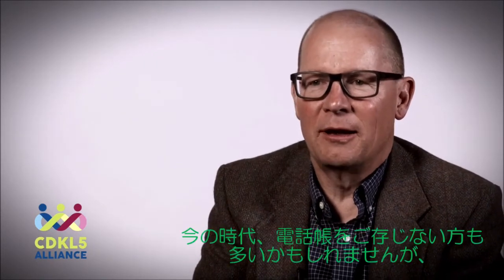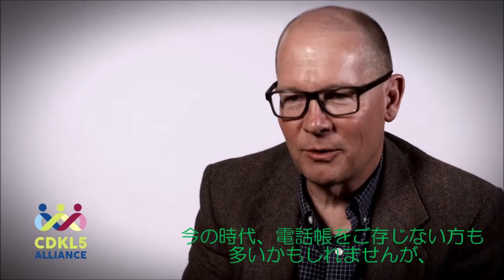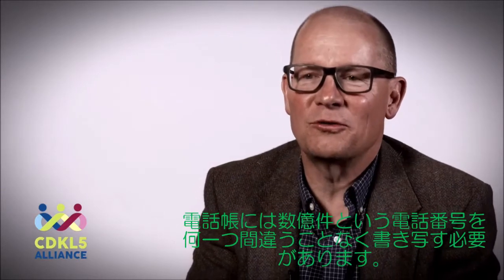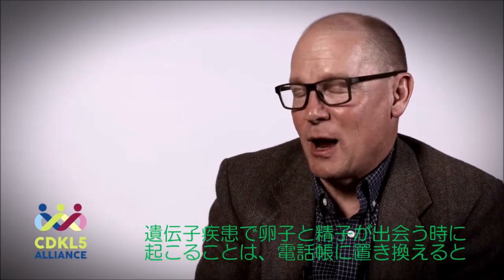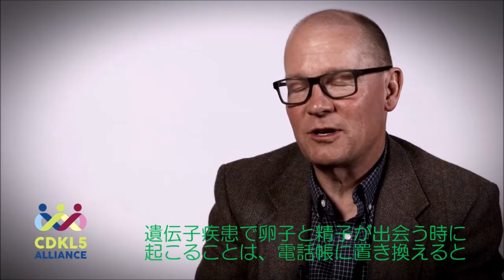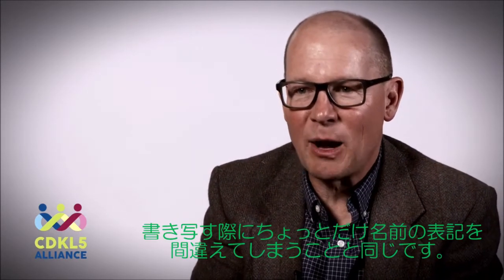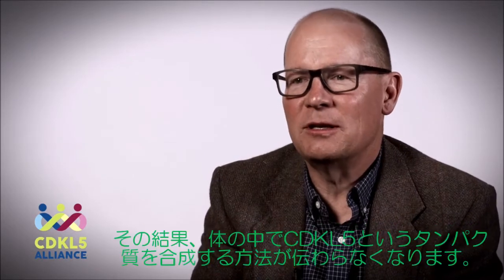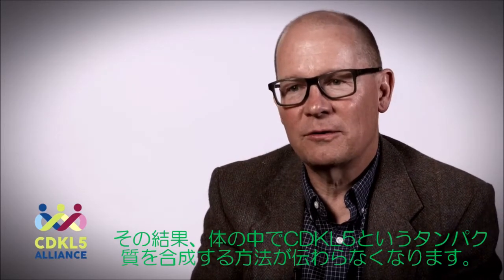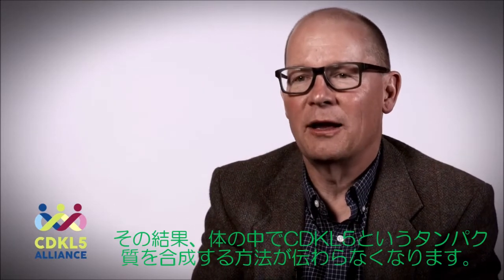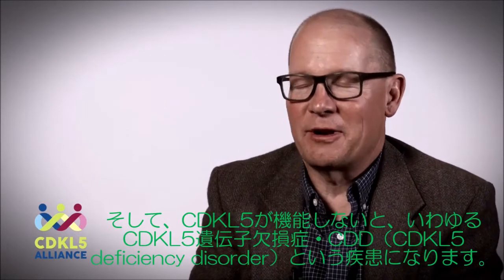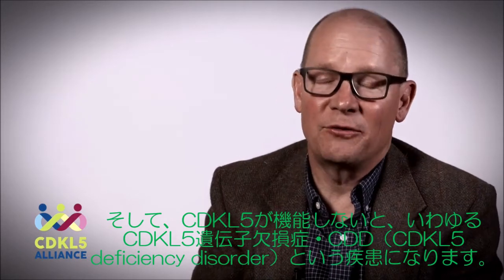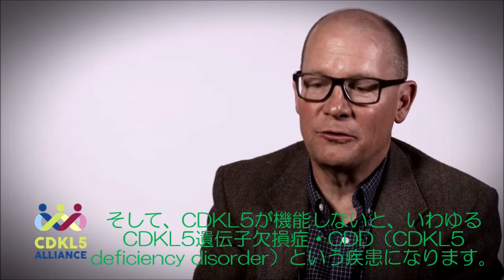It's like having to make a telephone book. I know we don't know what telephone books are anymore, but having to make hundreds of millions of copies of a telephone book without making any mistakes. And so that's what happens. Around the time egg and sperm comes together, a little spelling mistake happens. And it happens in the instructions that the body uses to say how to make the CDKL5 protein. When you don't have that protein working, then you have CDKL5 deficiency disorder, or CDD as we call it.